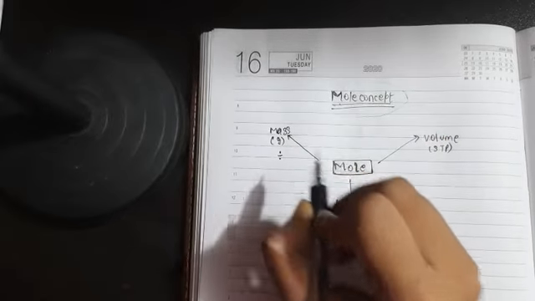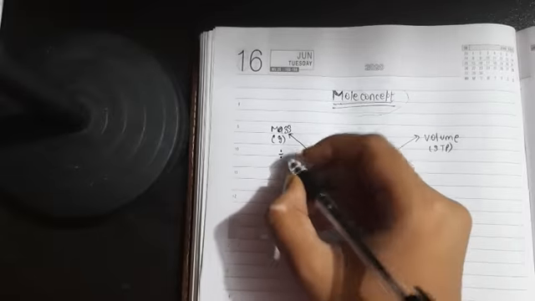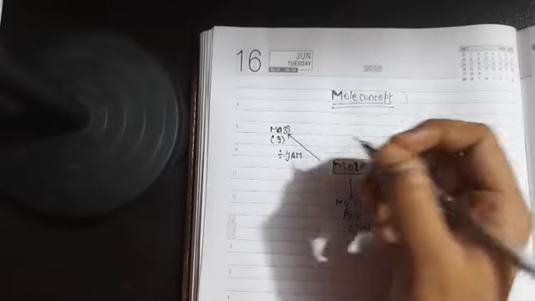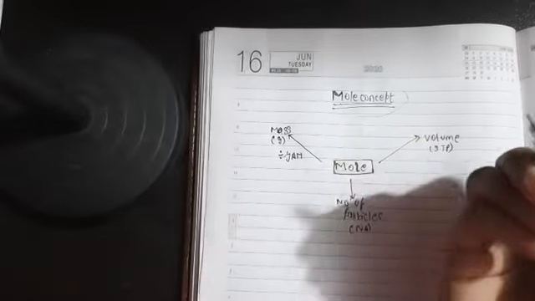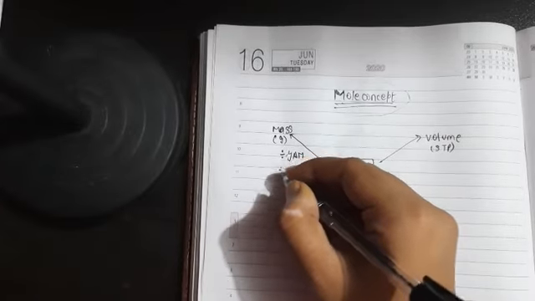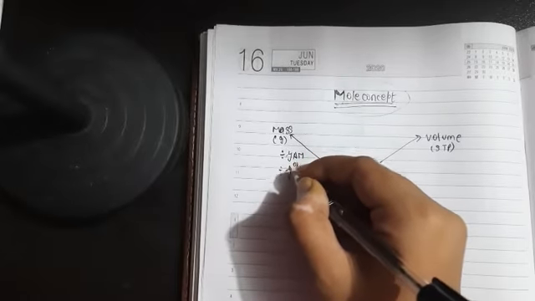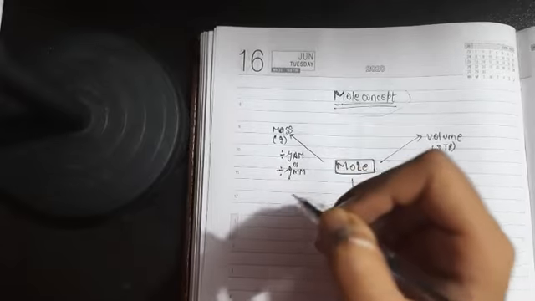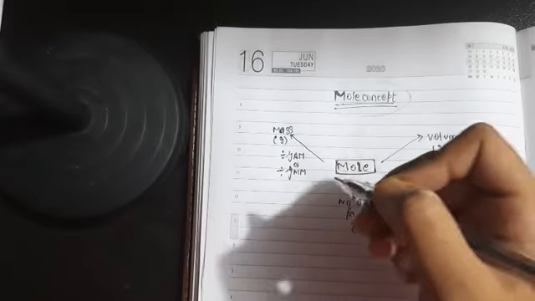If atoms are mentioned in the question, then it will be gram atomic mass, okay? Or if it's molecules, then it will be gram molecular mass, but both mean the same. They vary according to atoms or molecules.